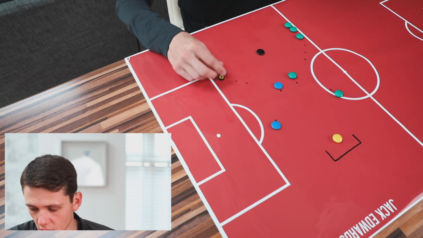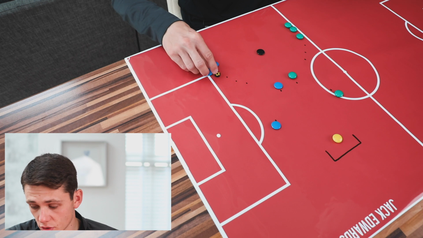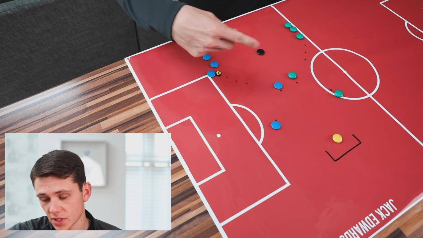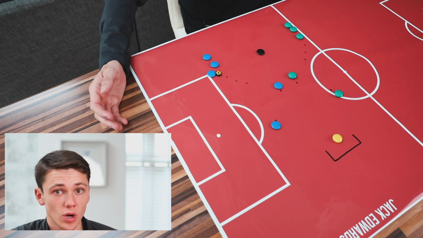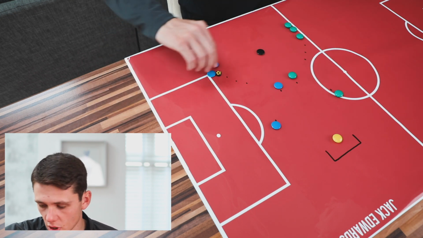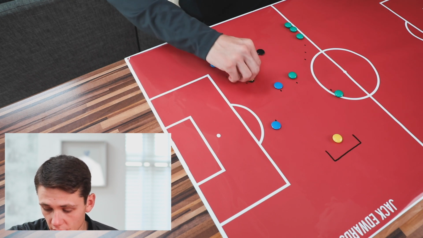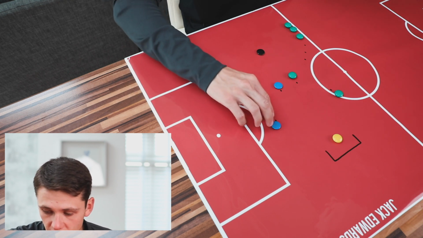Then the opposite side will go. Obviously we're working on the use of both feet, so we can even do it where the player joins the opposite side after each go. Obviously that would work more if you had more players, or the players can just switch over after a few goes. So again, nice quick feet and ball control to manoeuvre through the poles, play the ball out.